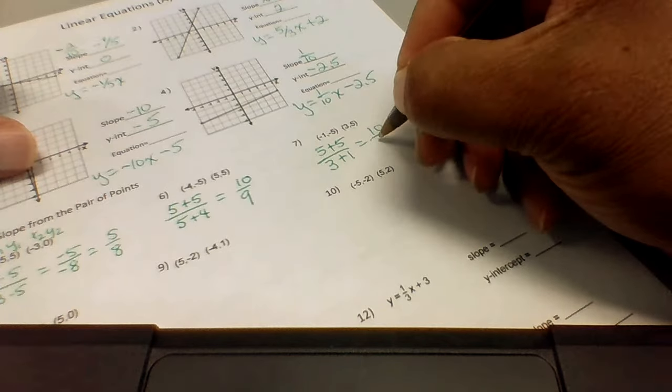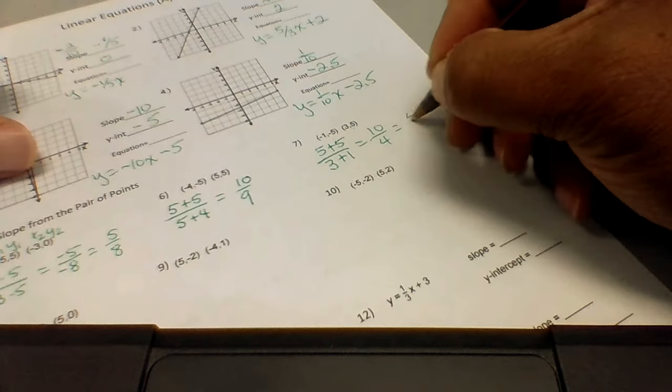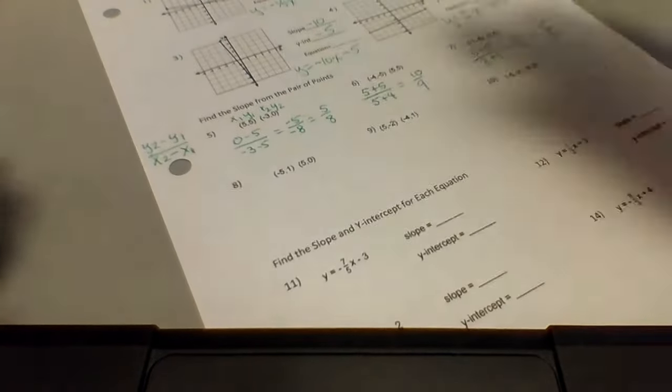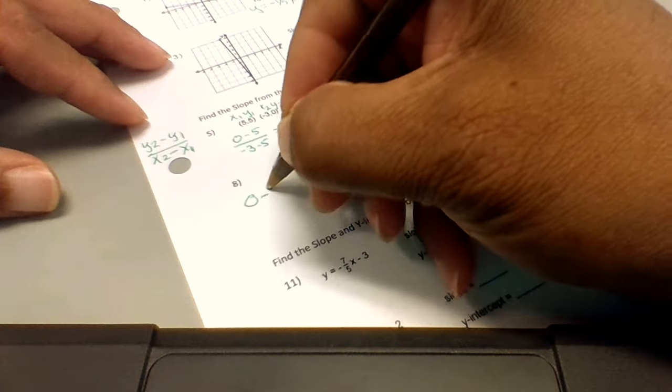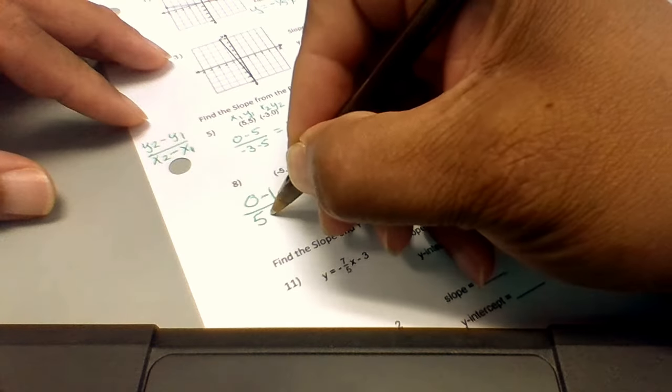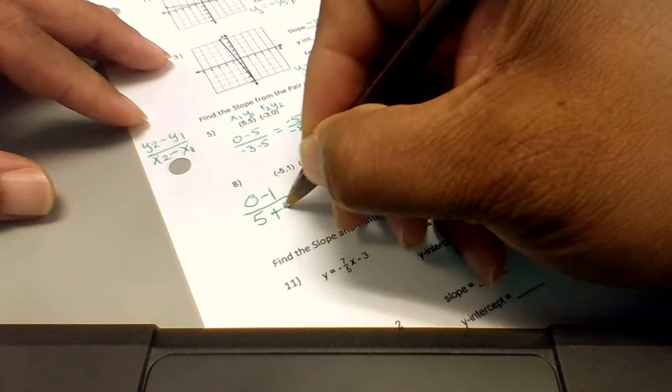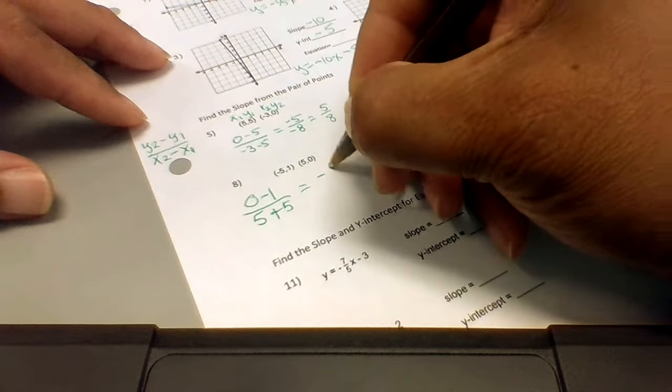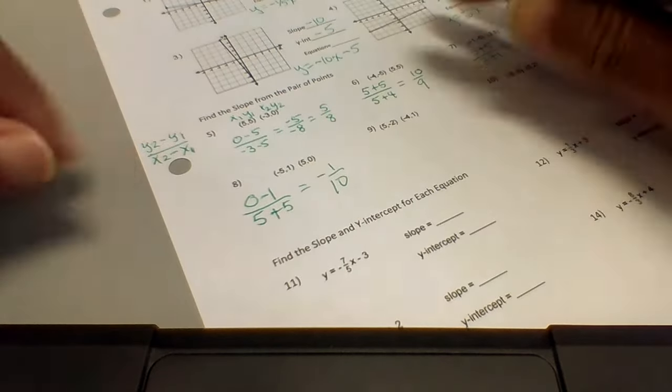So 10 over 4, which reduces down to 5 over 2. Next problem. 0 minus 1 over 5 minus a minus 5, so plus 5. So a minus 1 over 10.